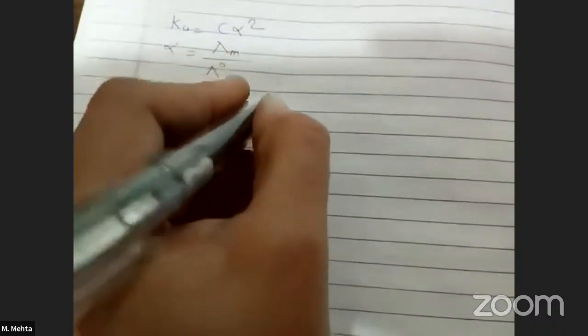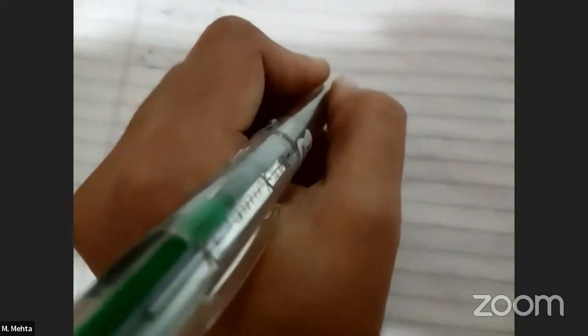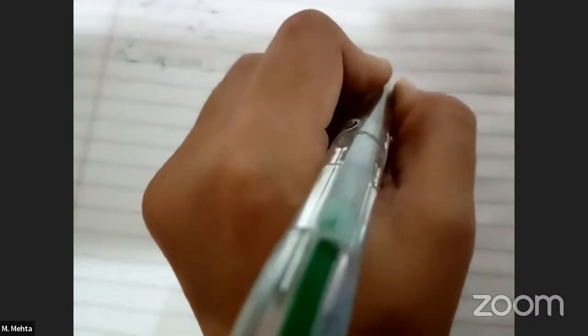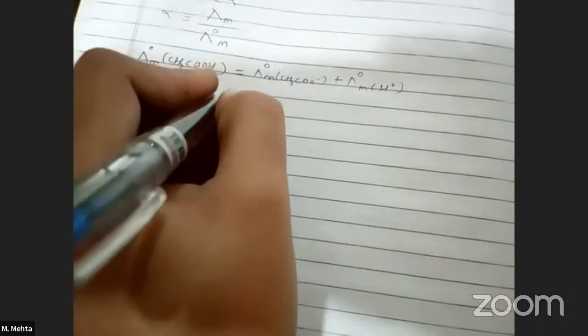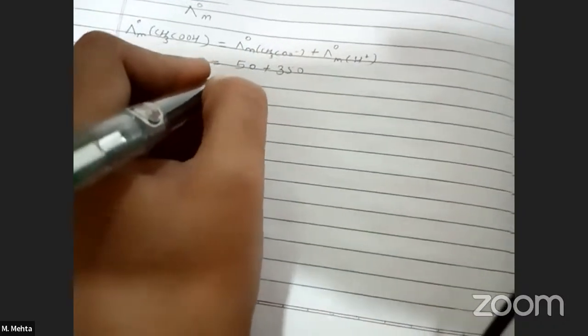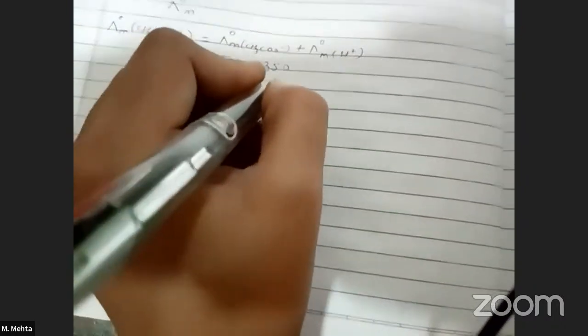By using Kohlrausch's law. Standard molar conductivity of acetic acid is equal to standard molar conductivity of your acetate ion CH3COO minus plus standard molar conductivity of your H plus ion. So for acetate ion the value is 50 and for H plus ion the value is 350. So here the answer is 400 Siemens centimeter square per mole.